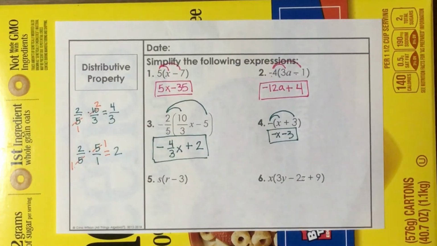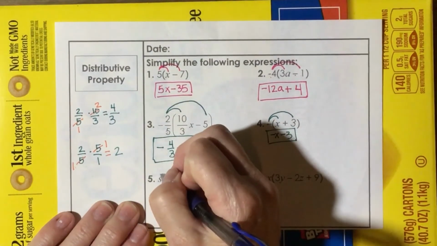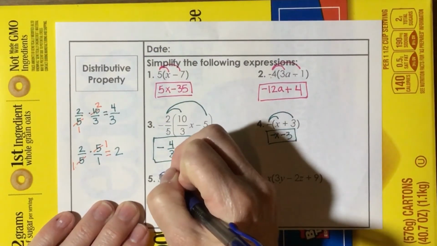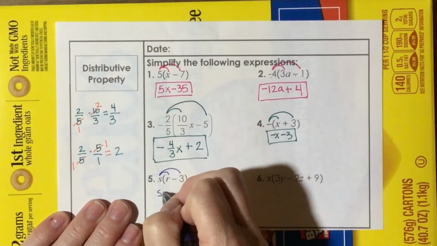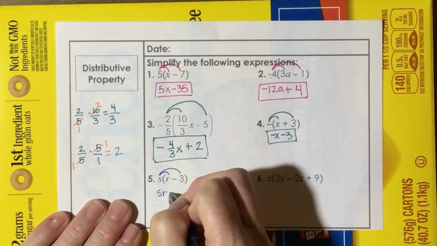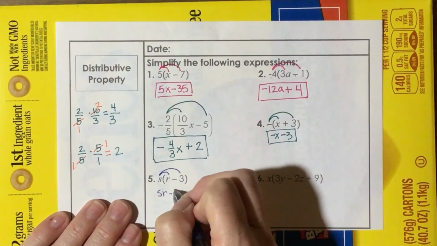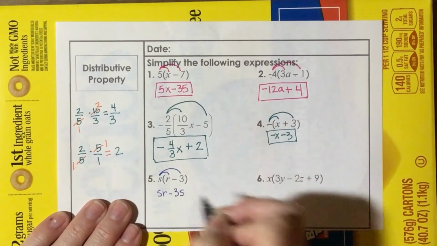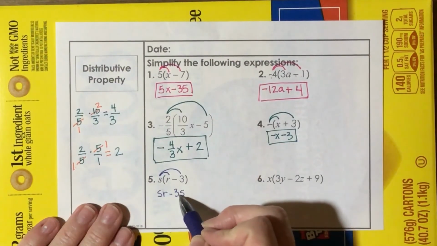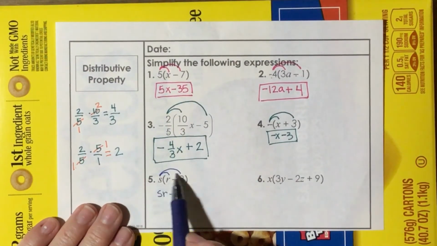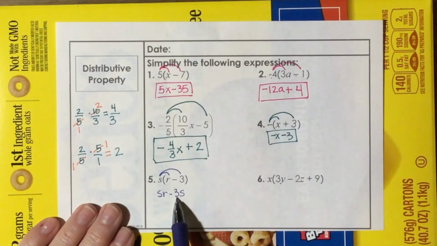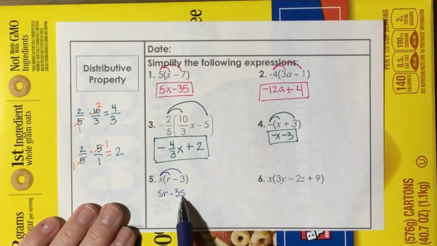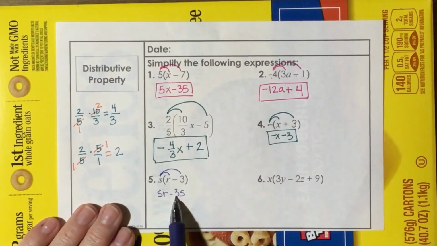All right, and last one here, we have s just being distributed to both the r and the 3. So s times r is sr, and we have a negative. S times 3 is 3s. Now, a couple things to remember here. When I came over here, I didn't put the s first because we would put the number in front of the variable because we call it the coefficient.